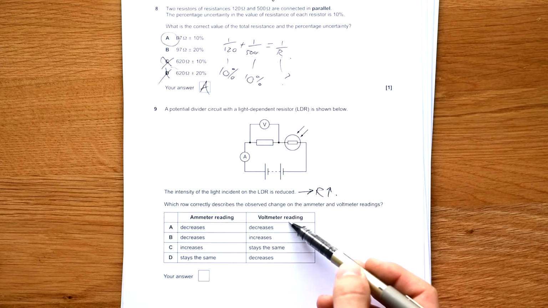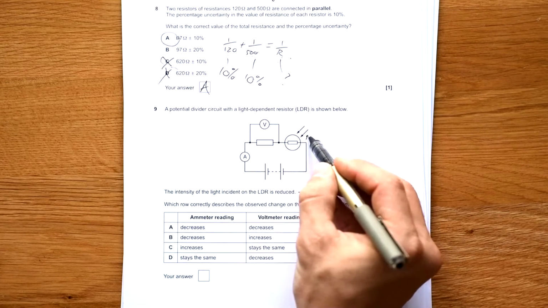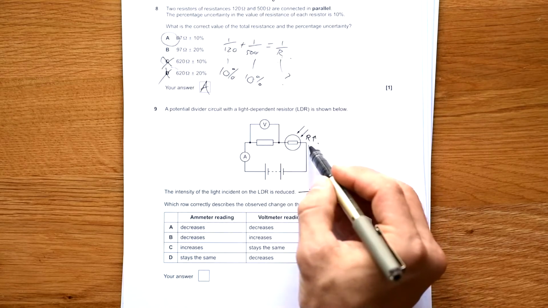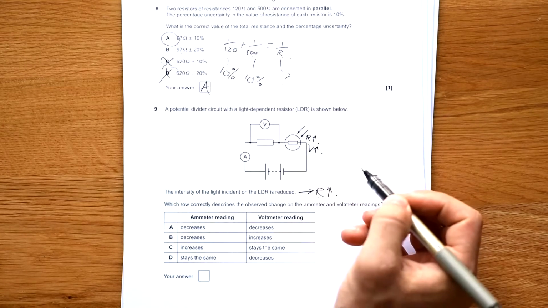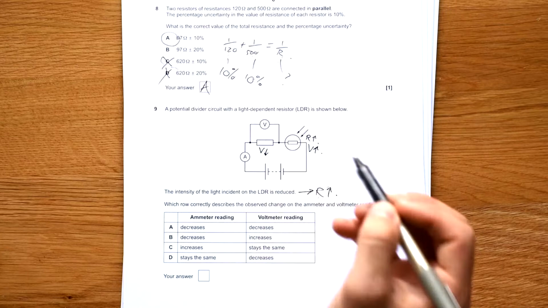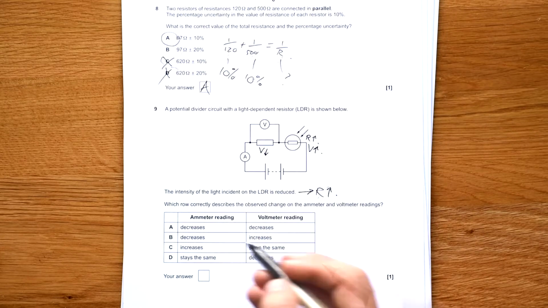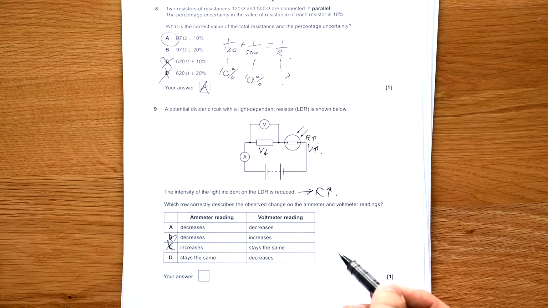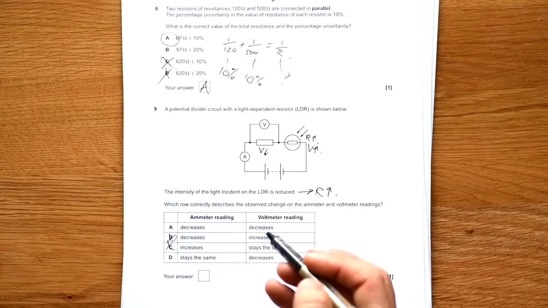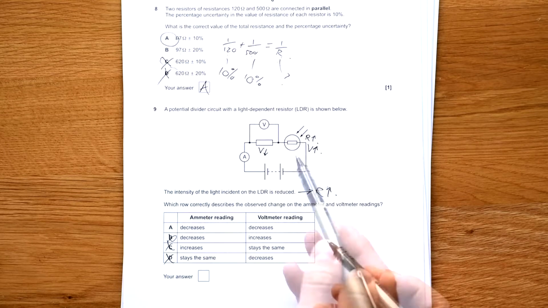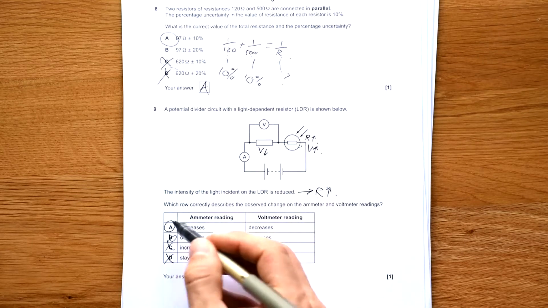Well, let's just do voltmeter first. If the resistance of the LDR goes up, then its share of the voltage goes up as well. So that means that the voltage share of the fixed resistor goes down. So it can't be B and it can't be C. And then we know that the ammeter reading is going to be different, isn't it? Because if we're changing the overall resistance of the circuit, it has to be A.